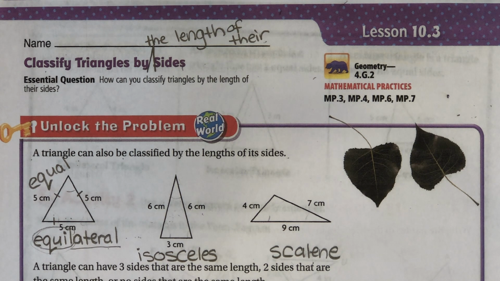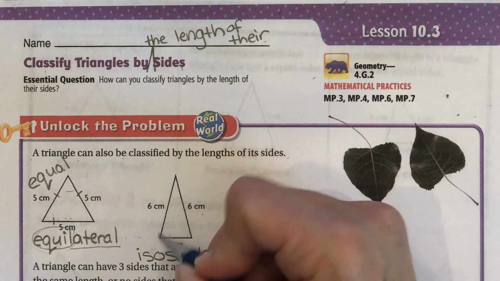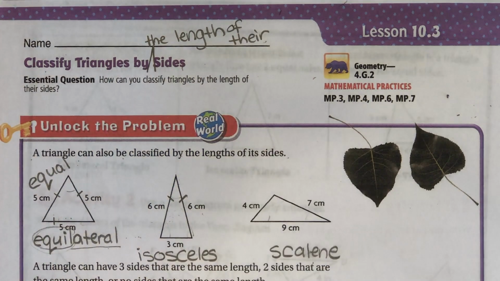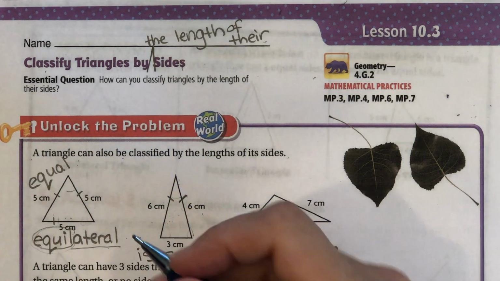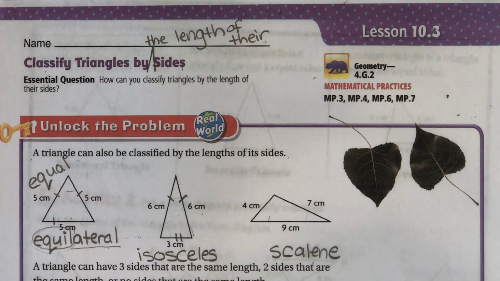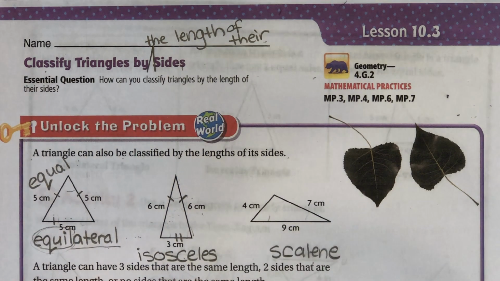That's equilateral. Isosceles. You might want to try and say it. It's really fun. Isosceles. Go ahead, say it. Isosceles triangle is a triangle that has 2 sides the same length. I can see 6 centimeters, and 6 centimeters are the same length. So I'm going to give them the same number of tick marks. But 3 centimeters is different, and I'm going to show that by giving it 2 tick marks. So an isosceles has 2 the same and 1 different.